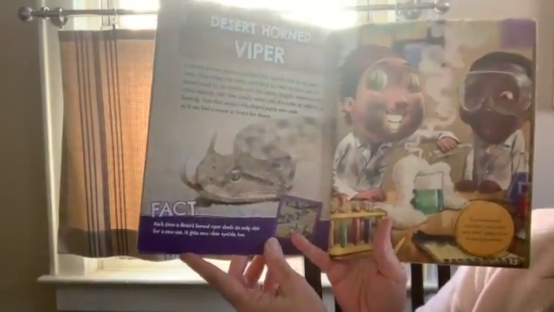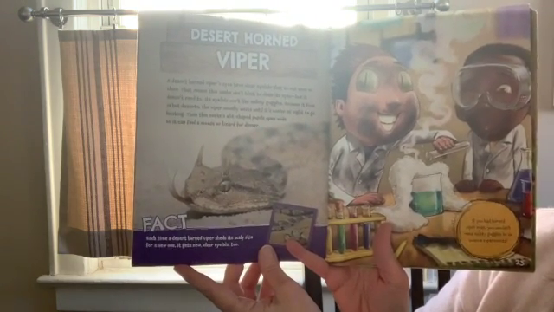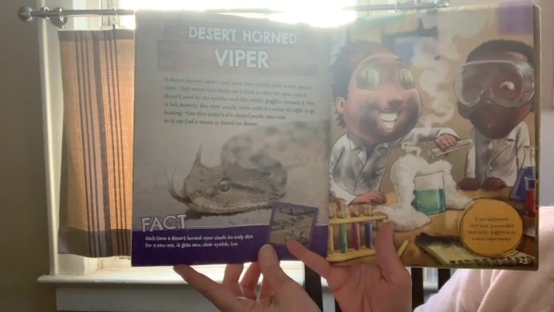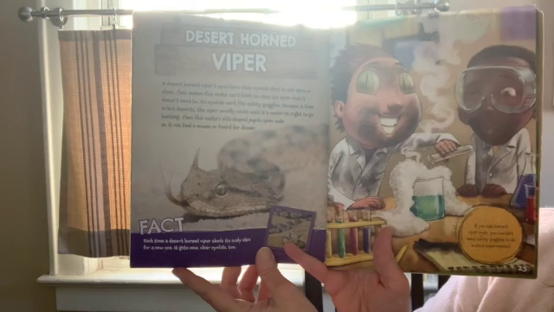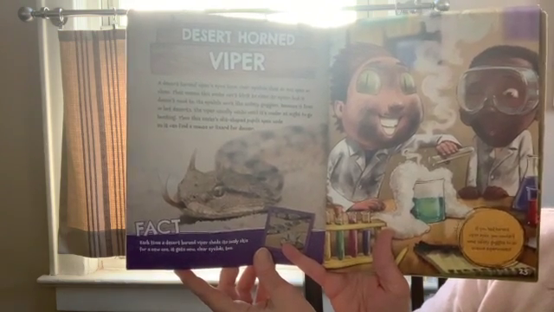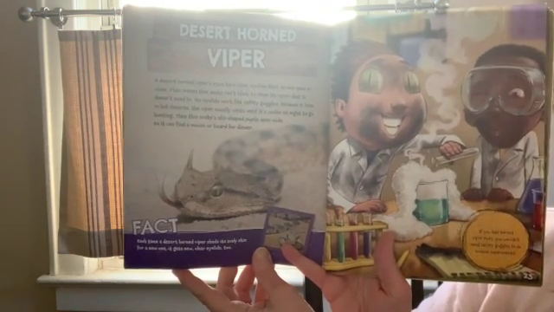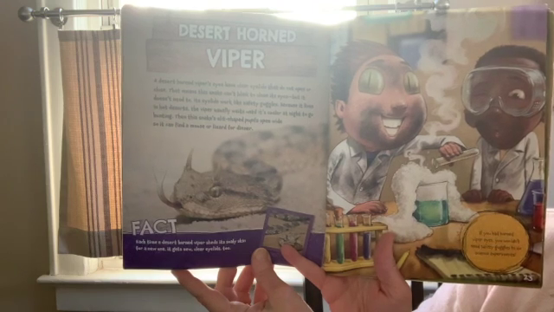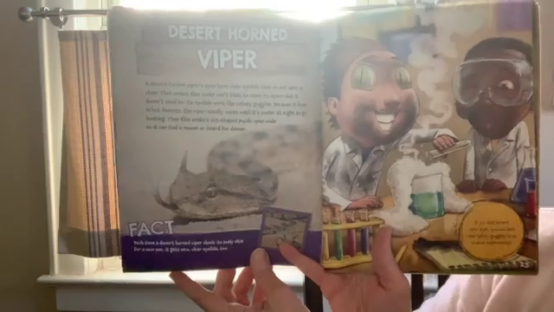Let's do a reptile. A desert horned viper's eyes have clear eyelids that do not open or close. That means this snake can't blink to clean its eyes, but it doesn't need it to. Its eyelids work like safety goggles. Because it lives in hot deserts, the viper usually waits until it's cooler at night to go hunting. Then this snake's slit-shaped pupils open wide so it can find a mouse or a lizard for dinner.